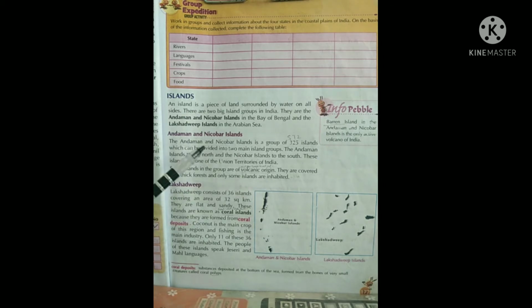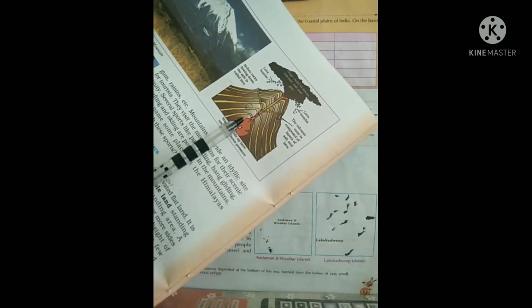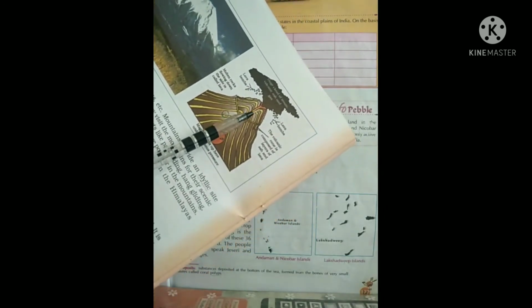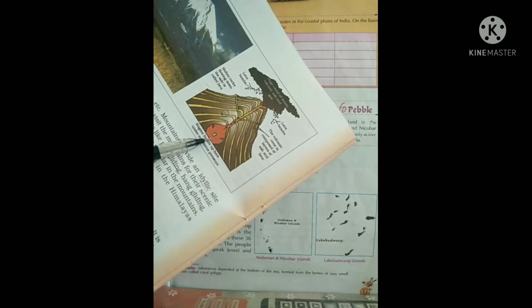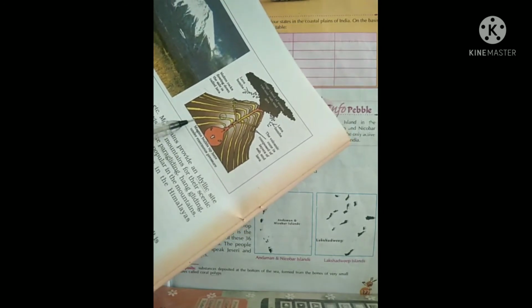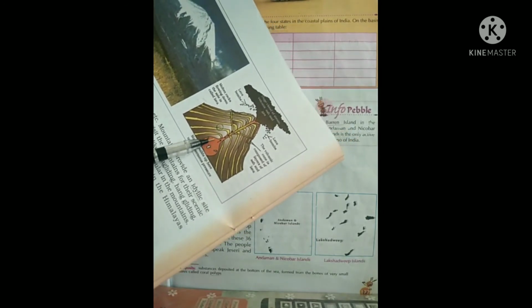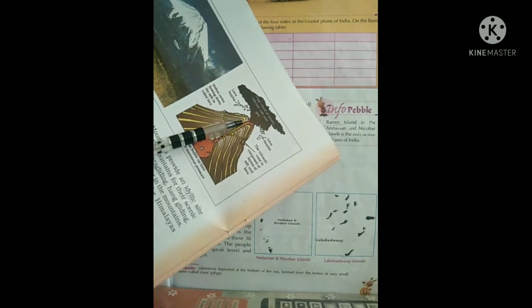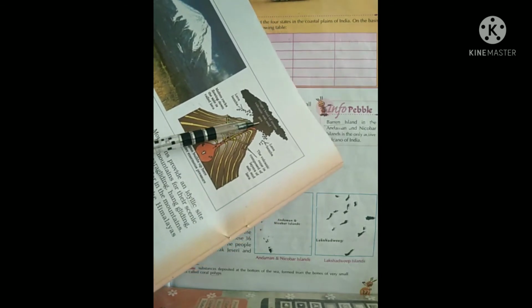Here about the Andaman and Nicobar islands, you can see also that there is volcanic origin, meaning molten lava bursts out. For example, you can see in this picture. So this is what? Magma builds up here under enormous pressure, a huge pressure, and the volcanoes will create it like this. This is a burst out.